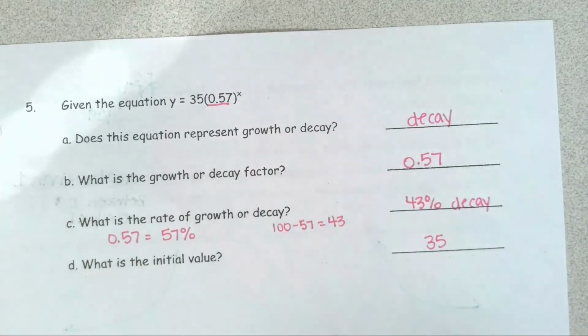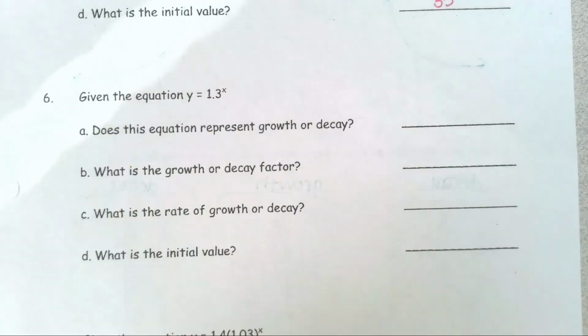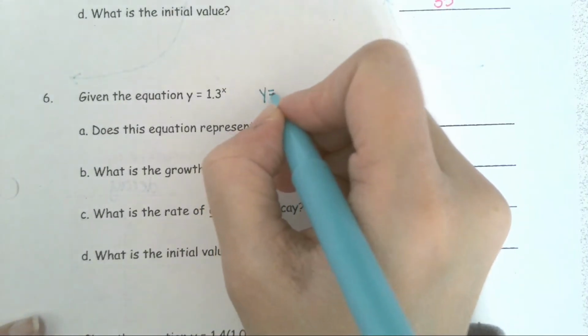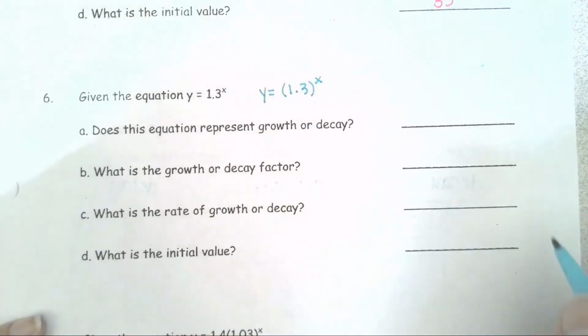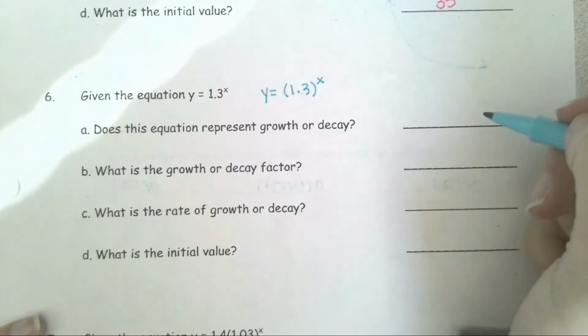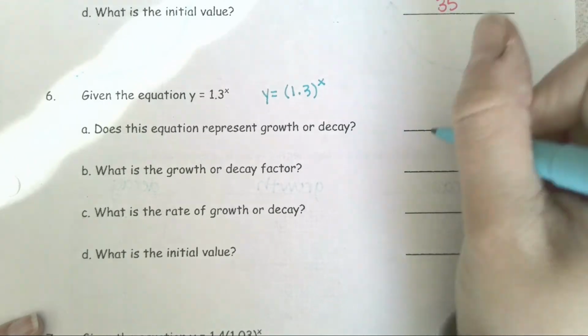Okay, number 6. Given the equation y equals 1.3 to the x, we could rewrite this as y equals 1.3 in parentheses to the x. So 1.3 is greater than 1, so this is growth.